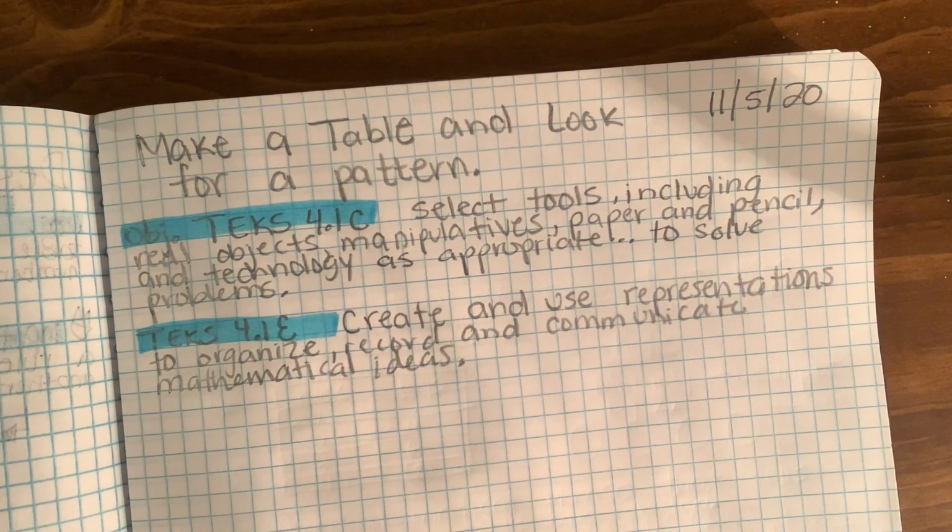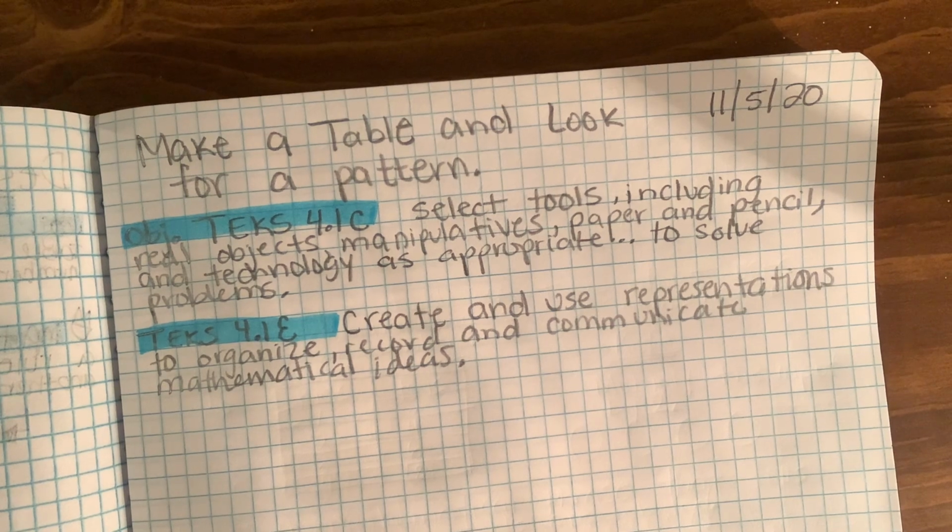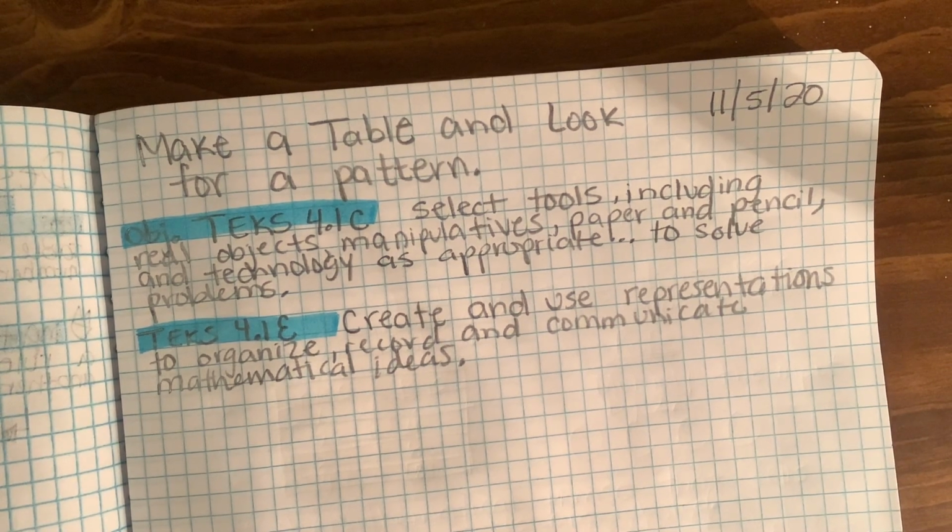Okay? Now let's go ahead and read the second objective, TEKS 4.1e. Create and use representations to organize, record, and communicate mathematical ideas. What do we think this objective is telling us? If you said we're going to create something and use them to solve the problems as well, then you were absolutely correct as well. Okay, so those are our objectives for this lesson.